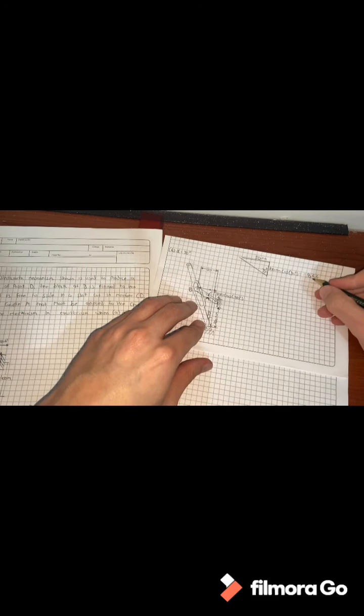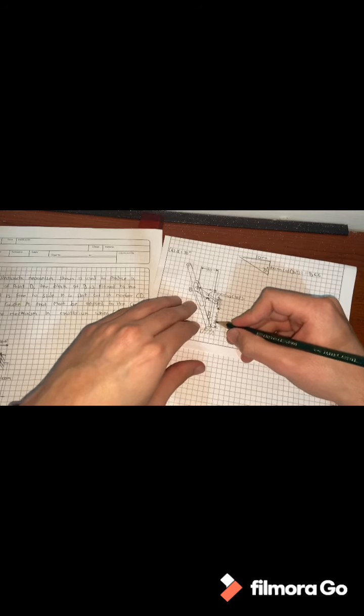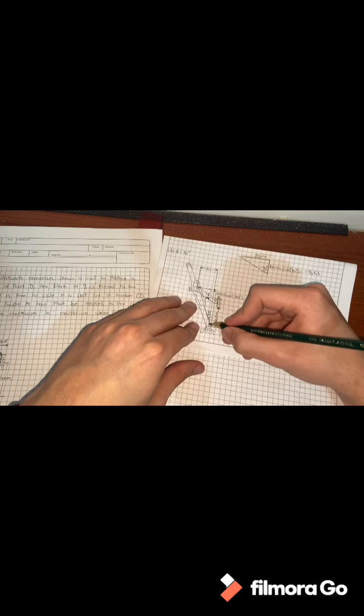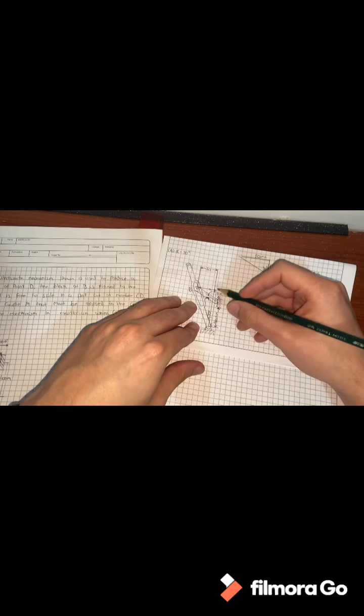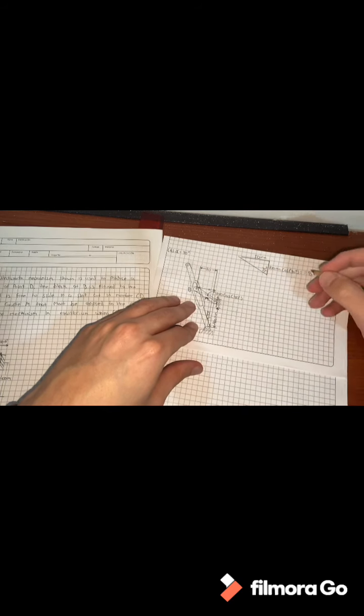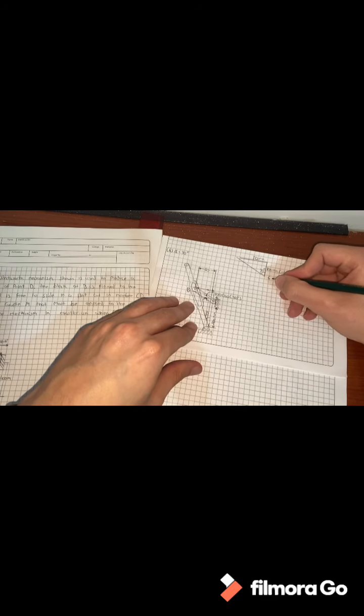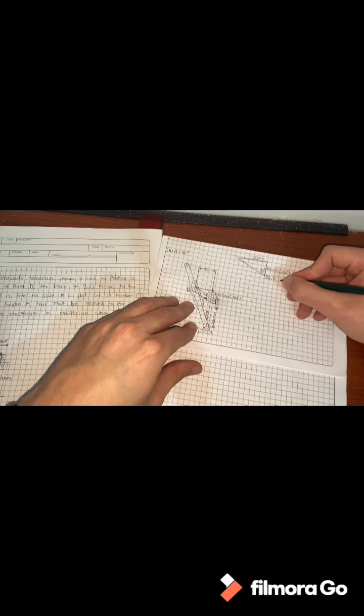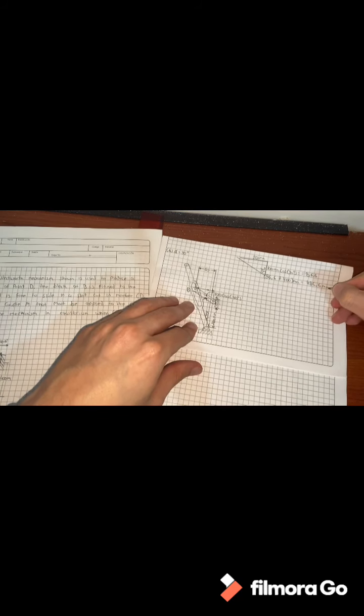Now we add this distance with this distance to find the distance from C to here: 86.6 plus 100 millimeters is 186.6 millimeters.